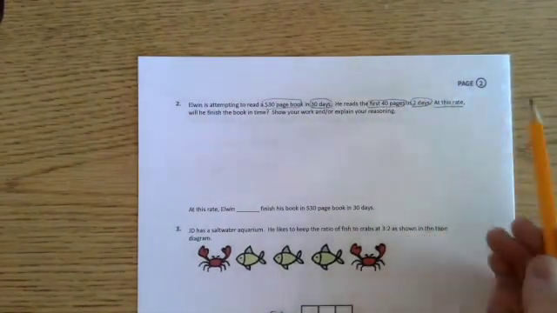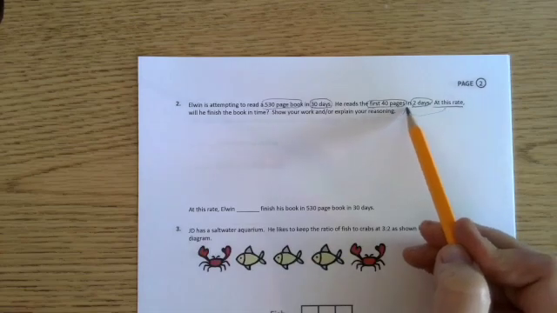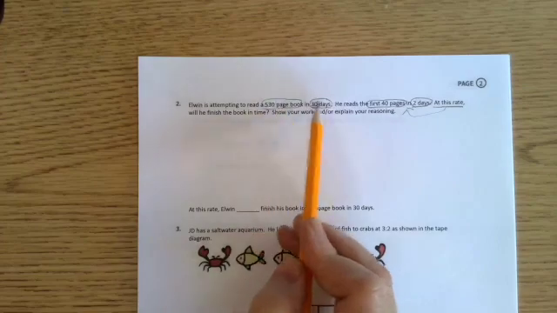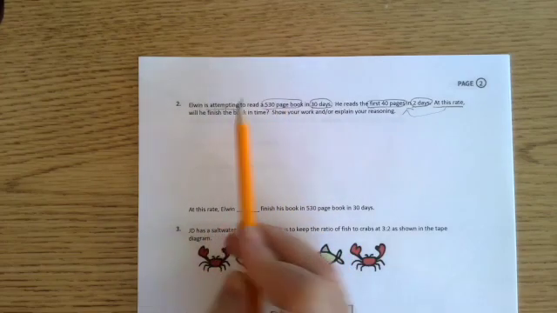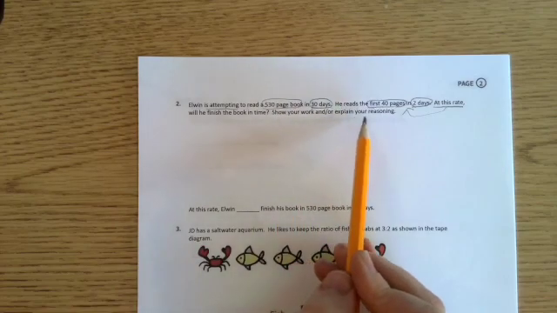At this rate, that means that he's going to continue to read at the same speed, right? He's going to read 40 pages for every 2 days. So at this rate, will he finish the book in time? This is what he wants to do. He's attempting, right? He's trying to. Show your work and or explain your reasoning.